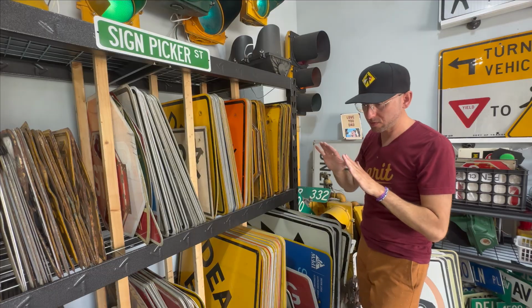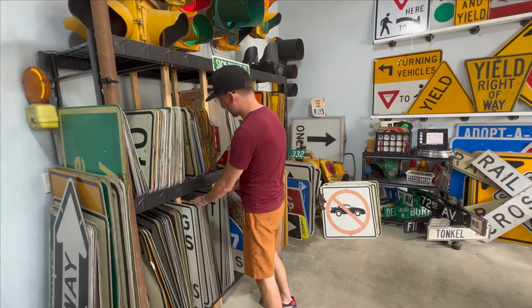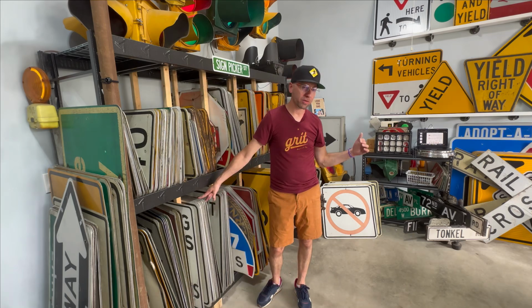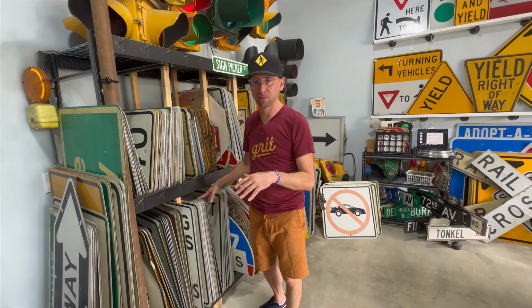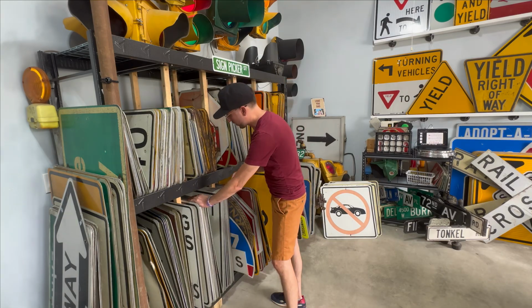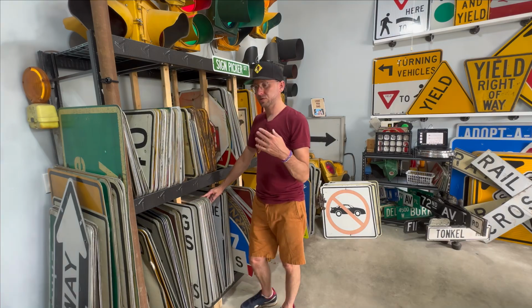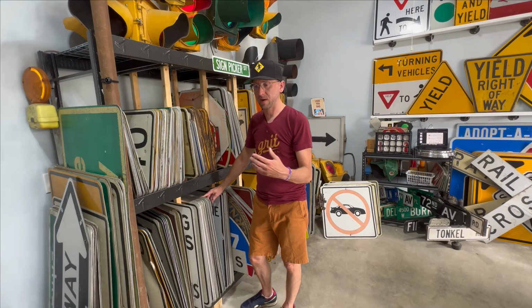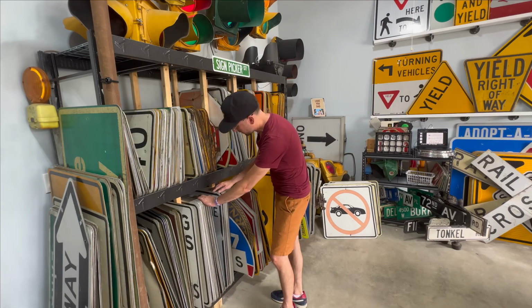All right, now we're going to go down into these bottom shelves. As I'm flipping through the signs, in the back over there, I do have my laptop open to the manual on traffic control devices, to the sections of signs that I'm looking for. That way I can keep looking back and referencing to make sure that I'm choosing signs that fall within the category I'm looking for, because some of those signs, there's gray area. They could be in one or the other. So I always just go by the manual to keep me in check.